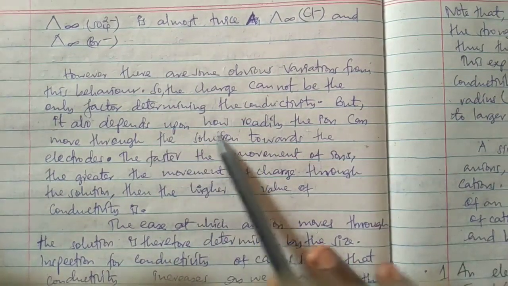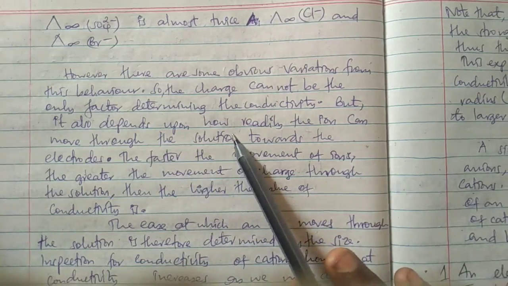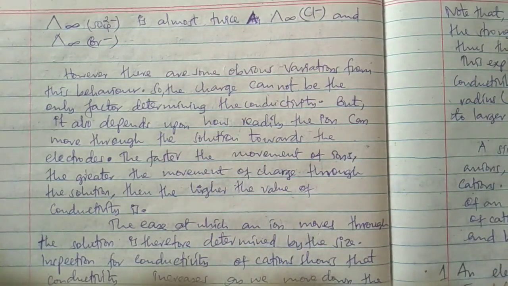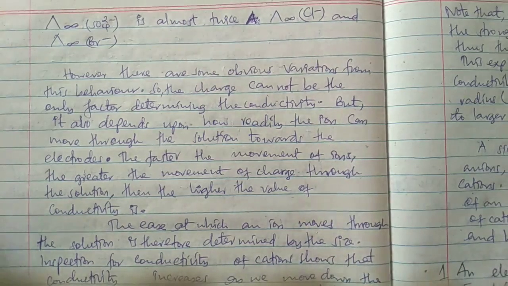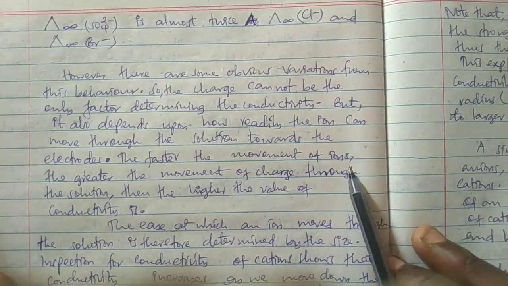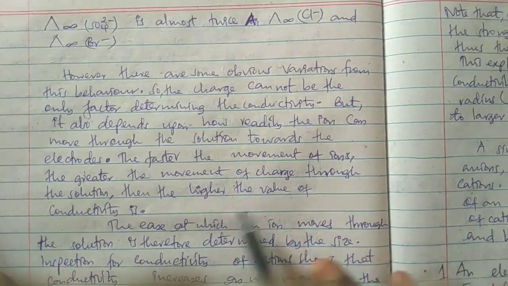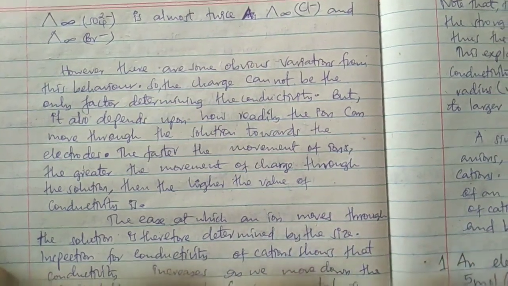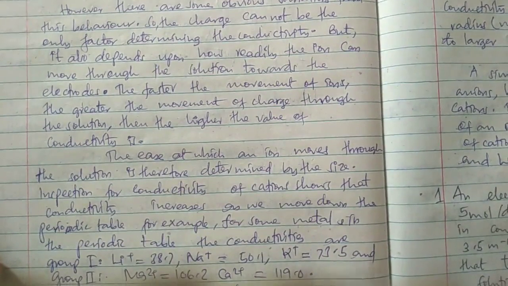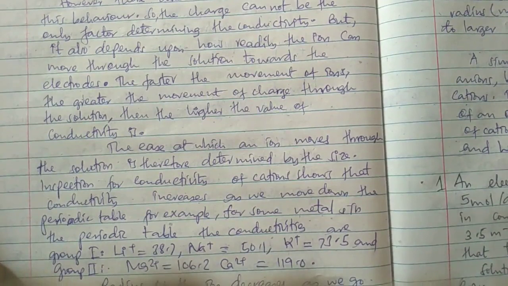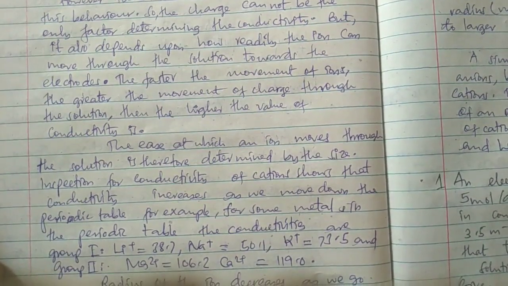But it is also dependent upon how easily the ion can move through the solution towards the electrode. Ni kwa kiwango gani ion itamove kwa urahisi, itamove kwenda kwenye electrode. The faster the movement of ions, the greater the movement of charge through the solution, then the higher the value of conductivity is. So the ease at which an ion moves through the solution is therefore determined by the size. By the size. Ion ina size gani?